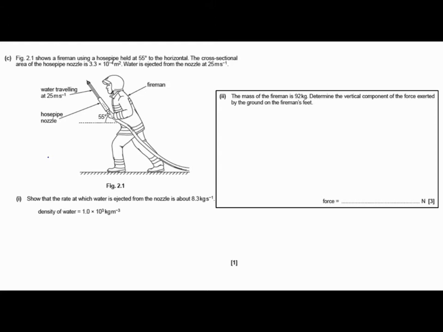Okay, the second part of this question moves on to a projectiles question. So pause the video now and try all parts of this question. Part I of this question asks us to show that the rate at which the water is ejected from the nozzle is equal to this number here. So it's asking for the change in mass in 1 second. So what is this going to be equal to?